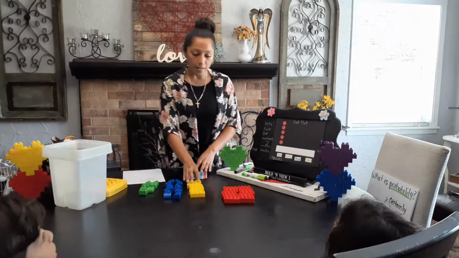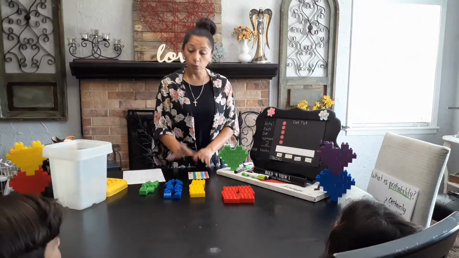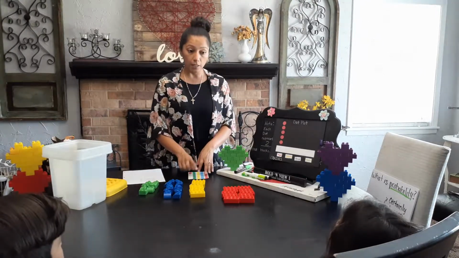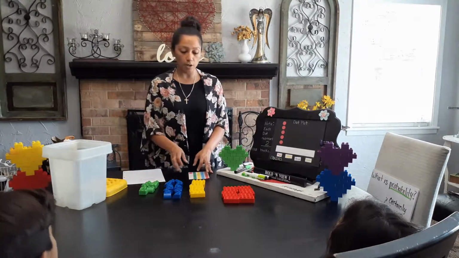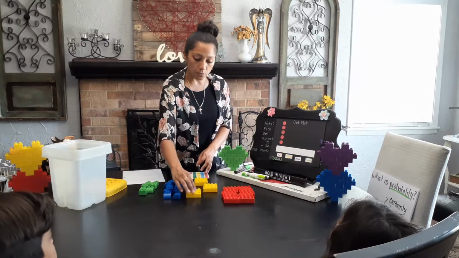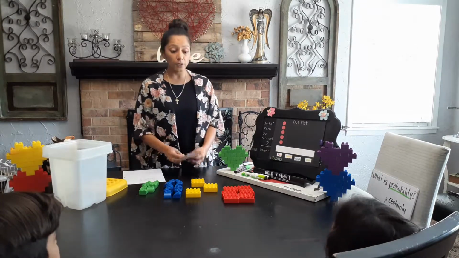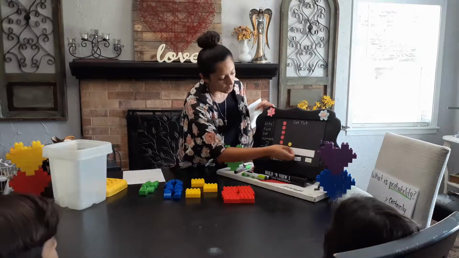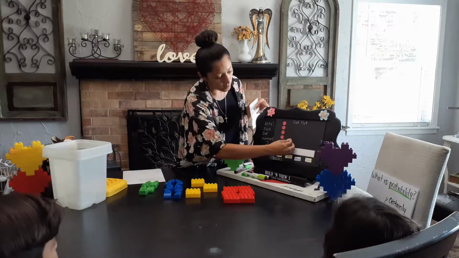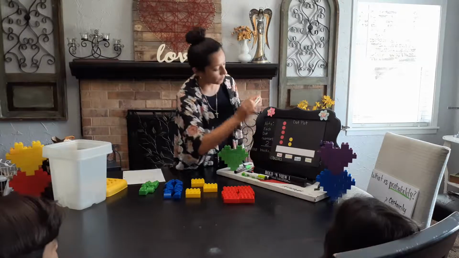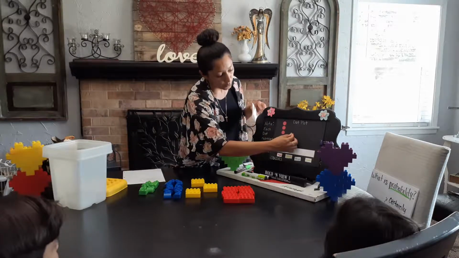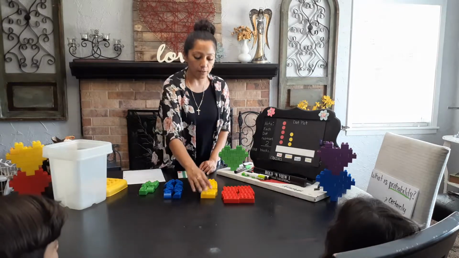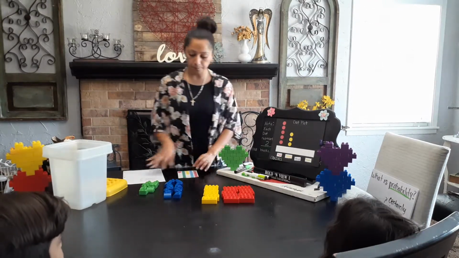Okay, now we want to do the same for the yellow. Put them in groups of 2 because each dot represents 2 blocks. So here's 2, 2, and 2. Okay, we need 3 dots. So there's 1, 2, and 3. All right, so we've got our yellow.